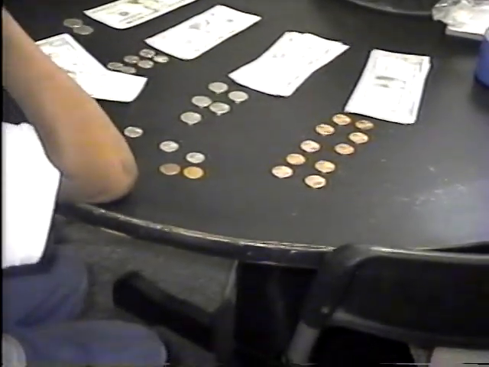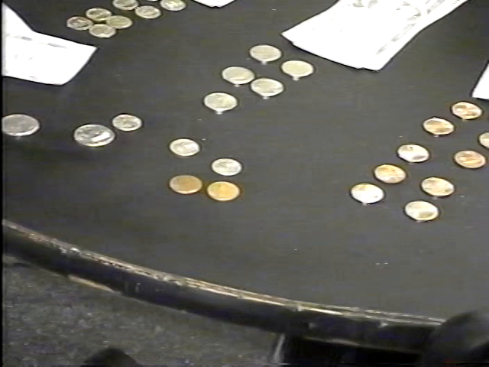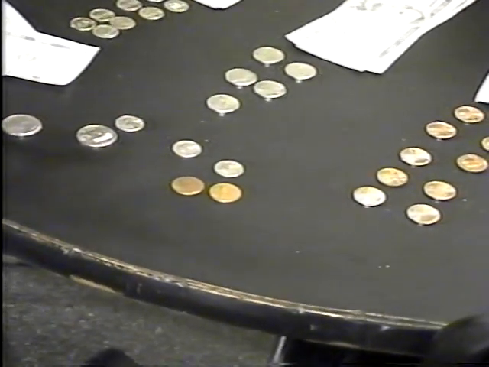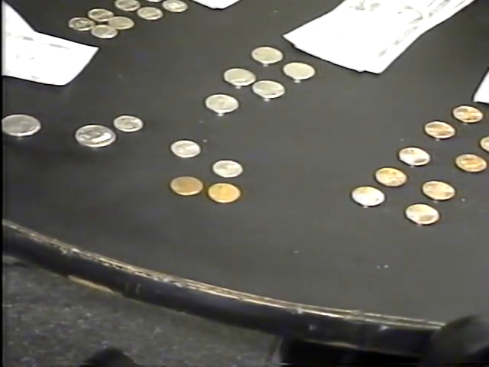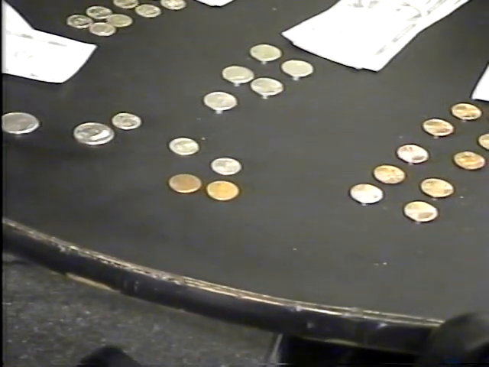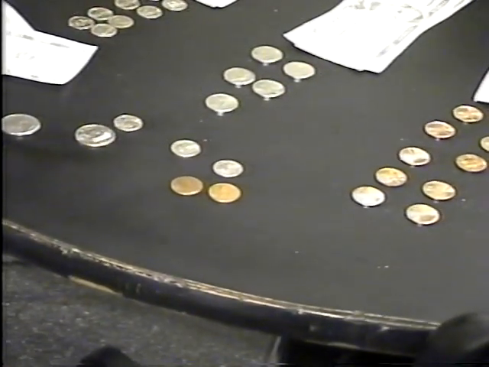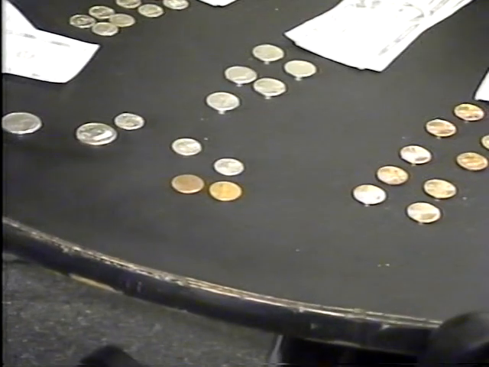Okay, now look at your money. Take your elbow off the table because I'm taking a picture. You have 3 dimes there. You see those 3 dimes? How much is that? 30 cents. Okay, what other coins could we use to make 30 cents, other than those 3 dimes? And we're not going to use any pennies.